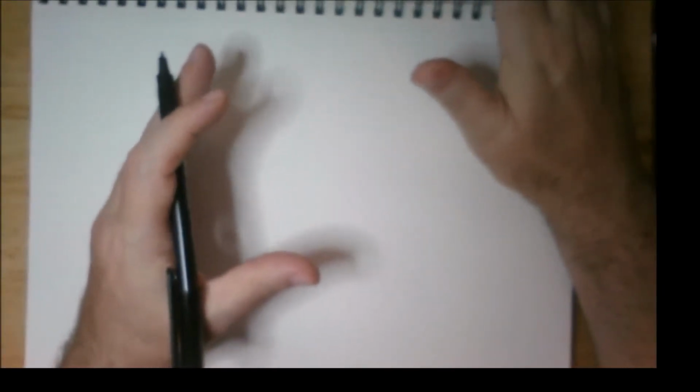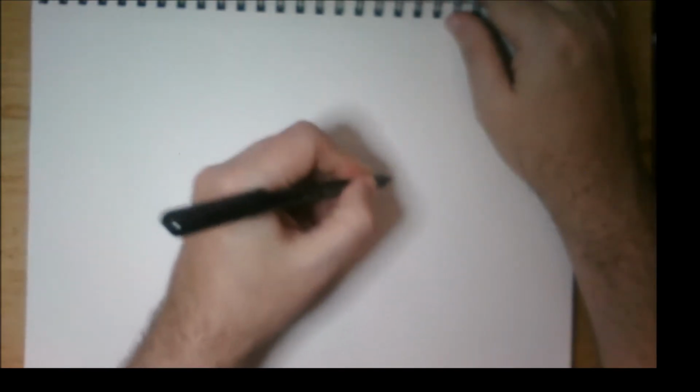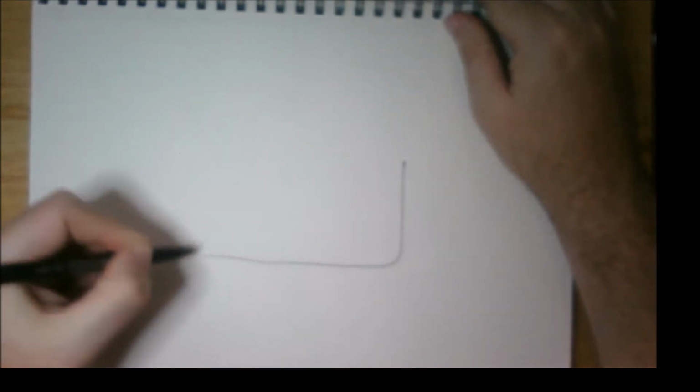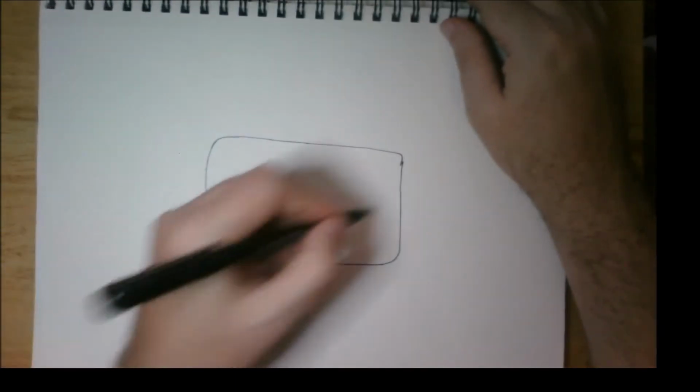Alright, so this is day 2 on the camper restoration video. I'm going to roughly sketch out what I plan to do with the camper. I'm going to begin with the layout of the camper itself.